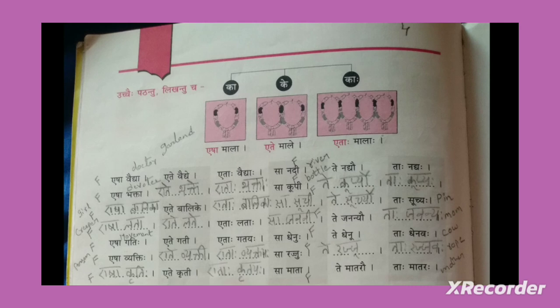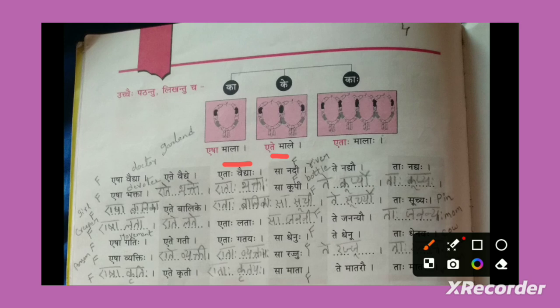See, this is page number 4. And this exercise you need to fill. They have given one example, and you need to fill the rest of the examples. Let's see the first example. Yesha mala. Mala means garland. Yesha means this, strilinga, this.